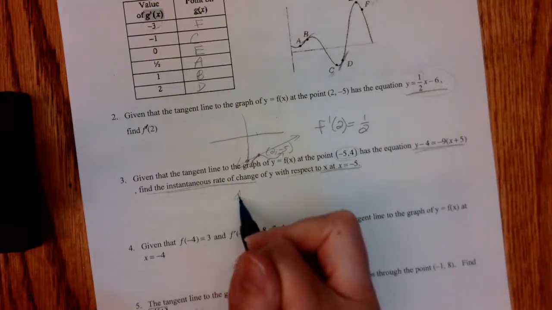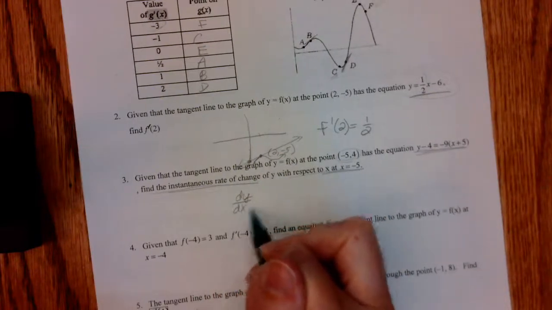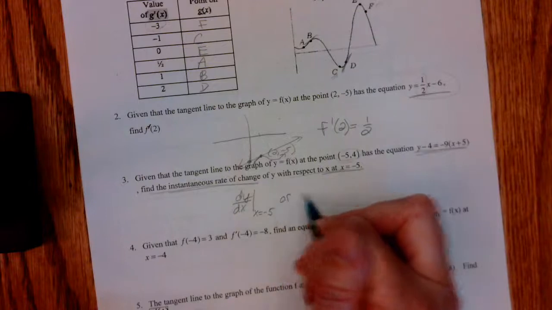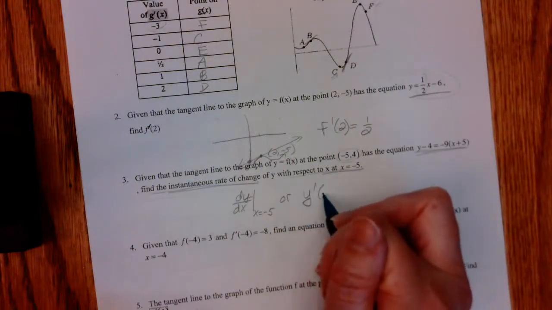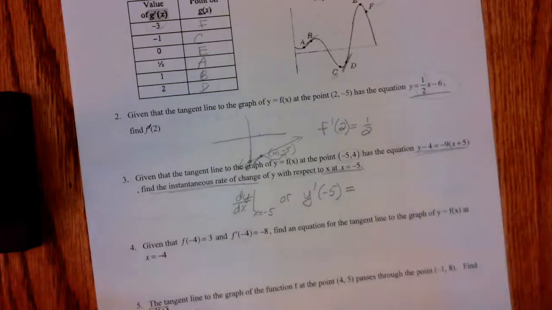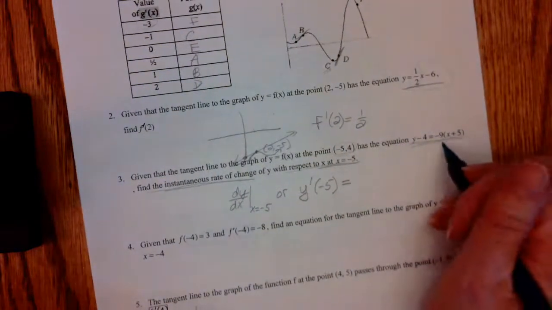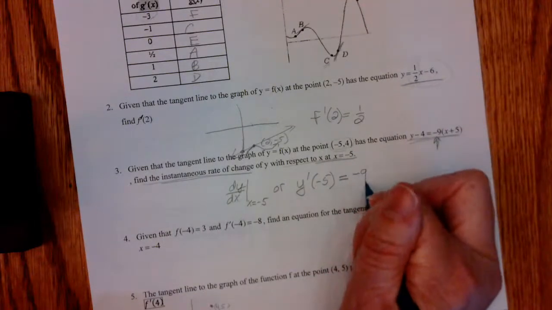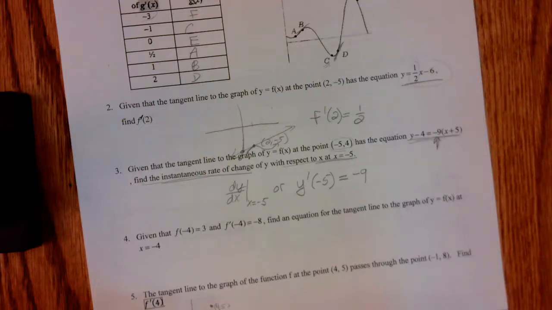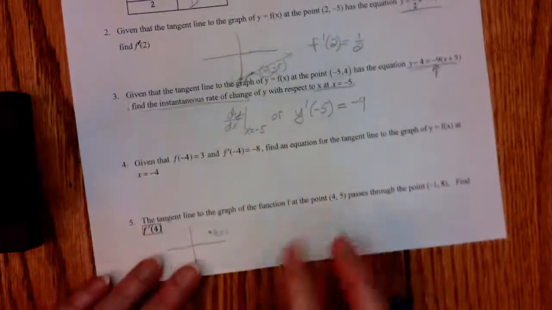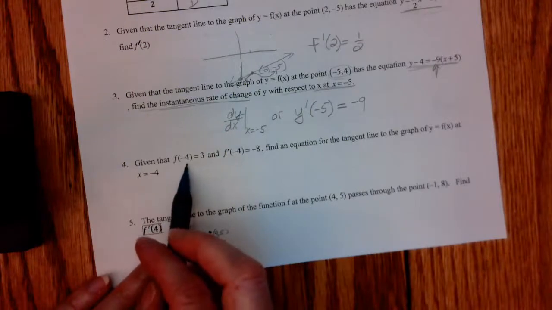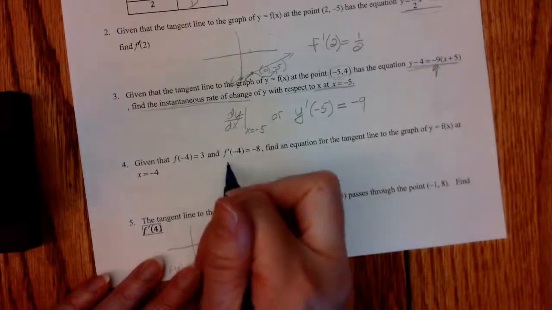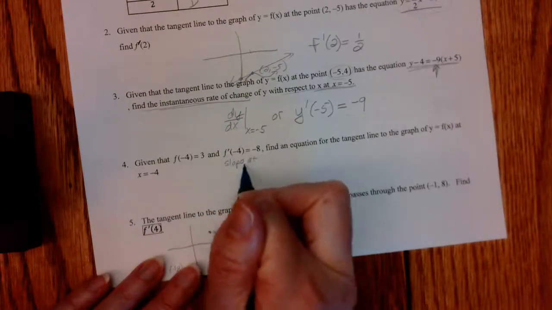So I'm going to say dy/dx at x equaling -5, or you can say y prime at -5. You're really just finding the slope. Well, like the last example, slope is written in a linear equation. It's in the spot for the m. So that means my derivative value is -9. Given that we have a point, this is point notation, this is the derivative, which means the slope at this point.